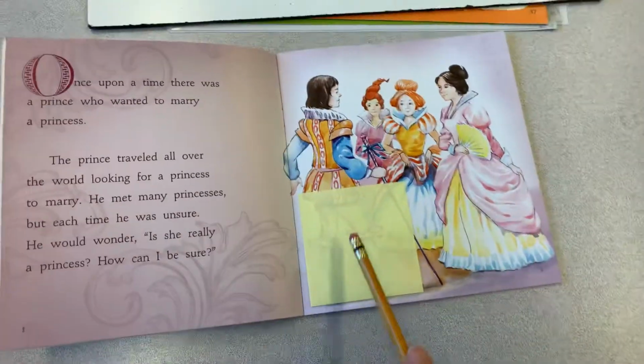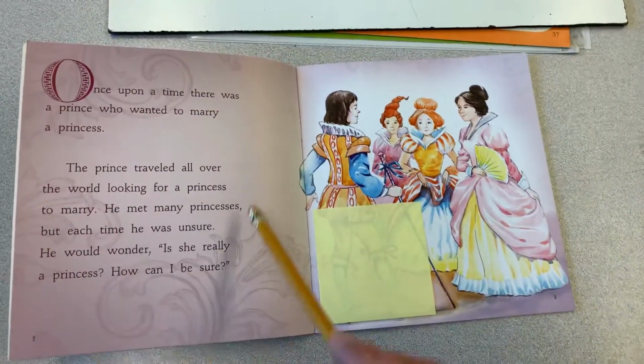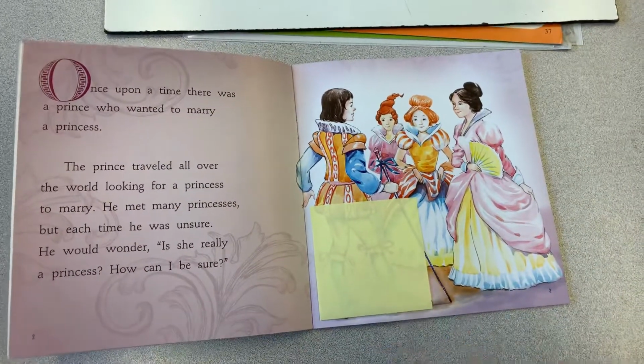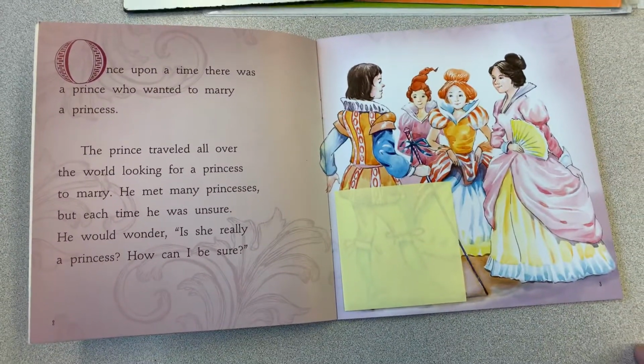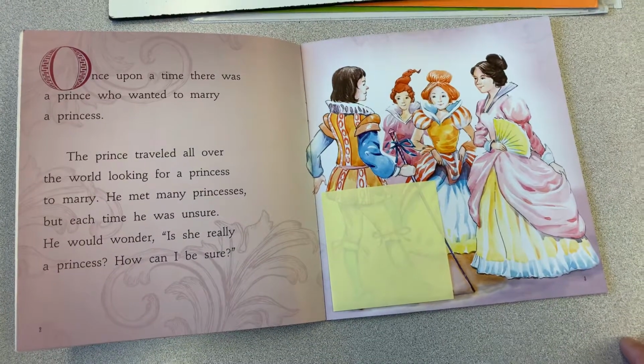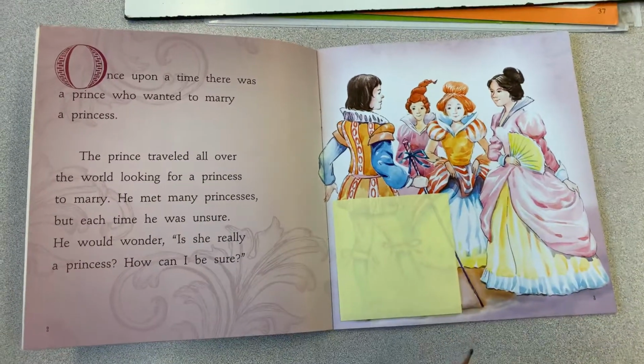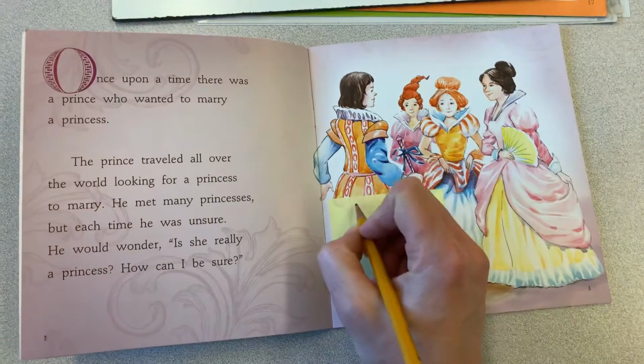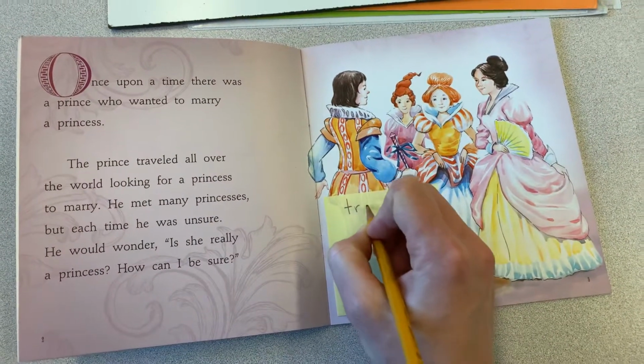Let's pause here because I see a Post-it. What's a key word from this first page? Okay. Write down one or two of your keywords. I'm going to choose a couple myself.